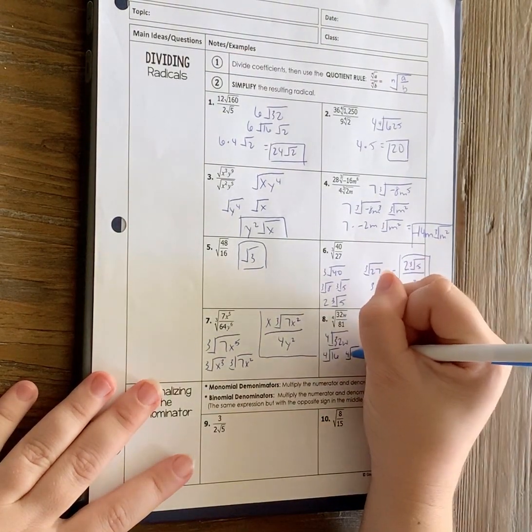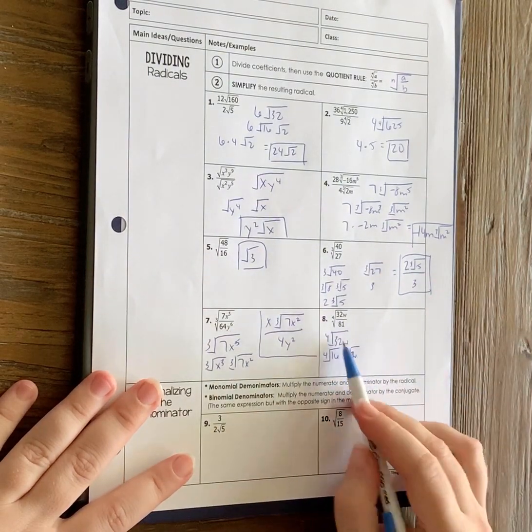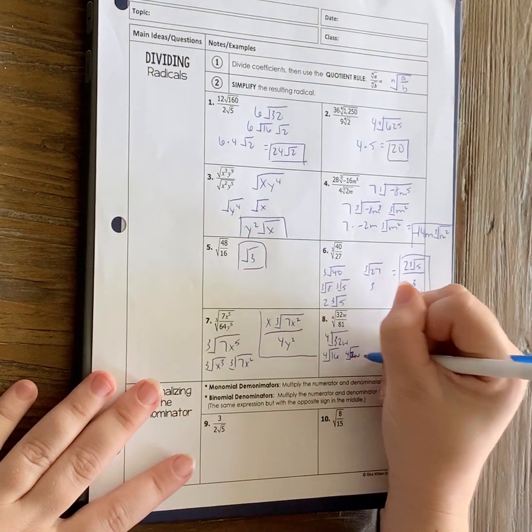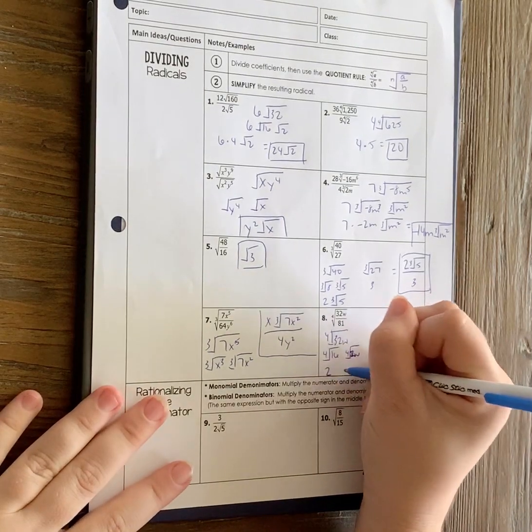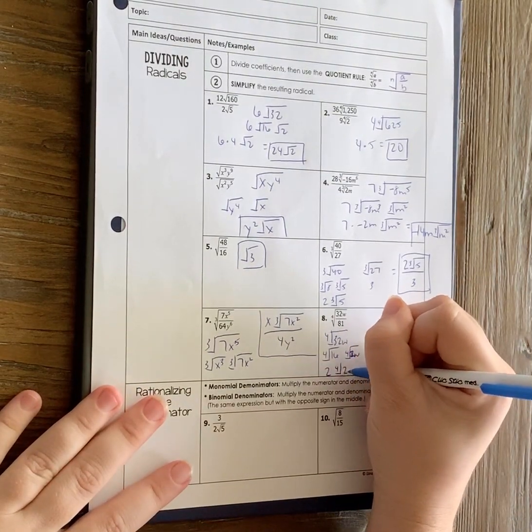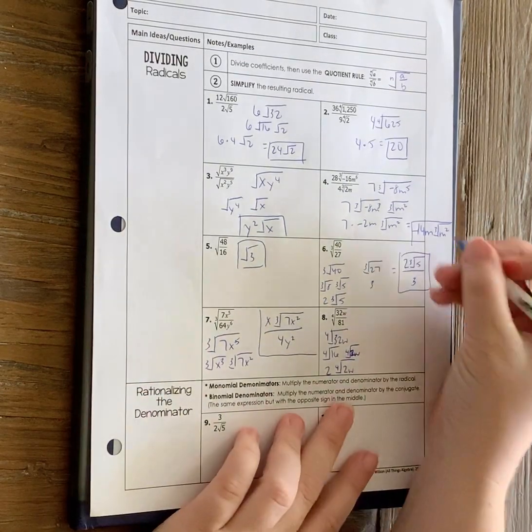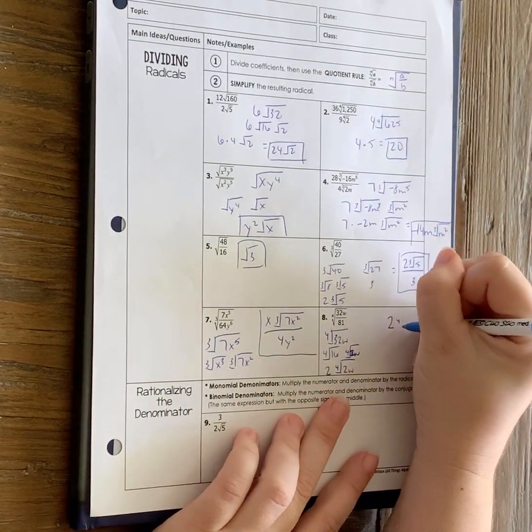Oh, I'm sorry. I forgot my 2. Because 16 times 2 is 32. So 2w. The fourth root of 16 is 2. So that's 2 fourth root of 2w is going to be our numerator. So I'll pull that over here.